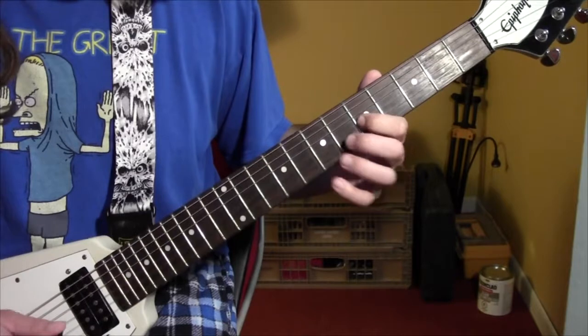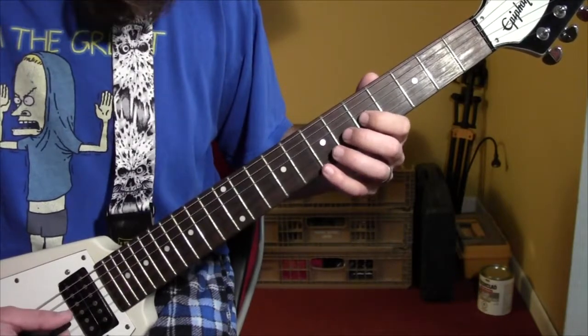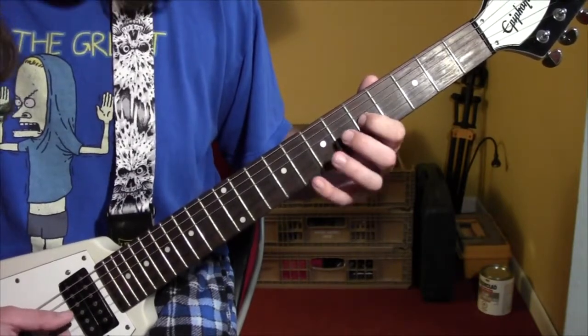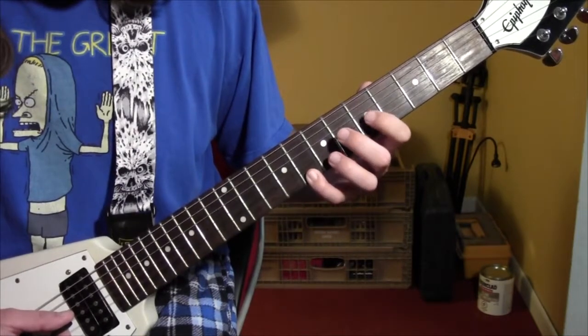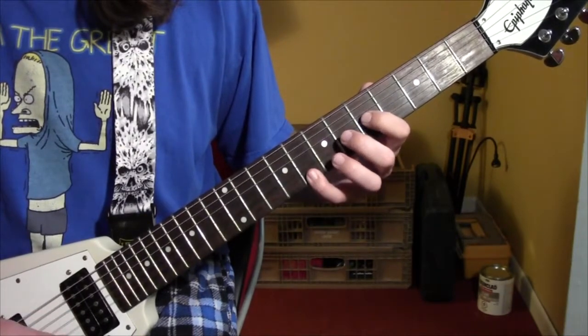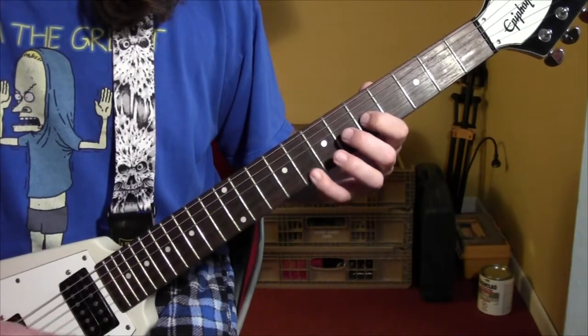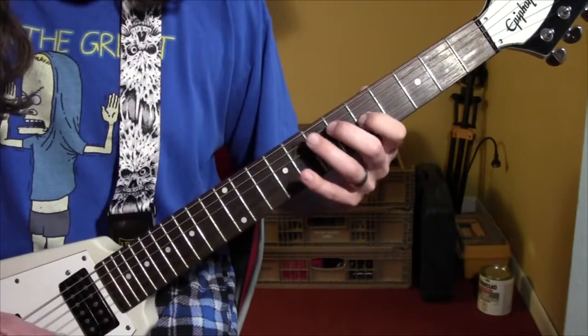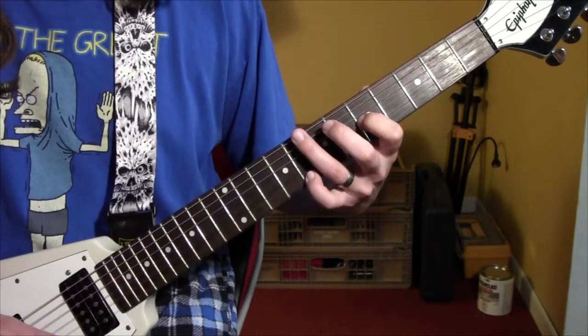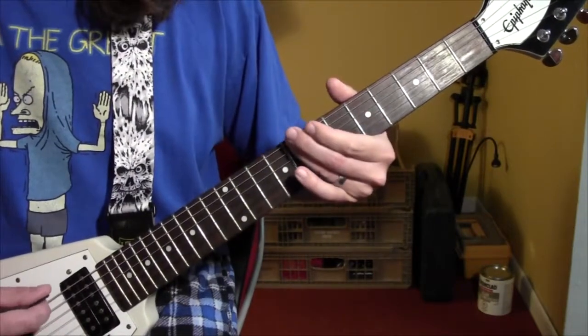So if you're on the 5th fret G string, your next root is going to be on the 8th fret high E string. Or your lower octave will be the 8th fret on the low E string.